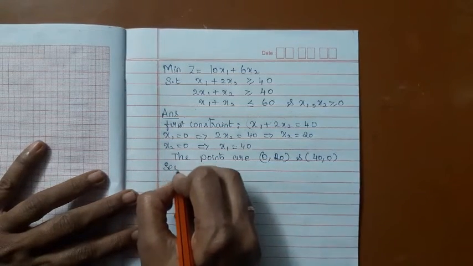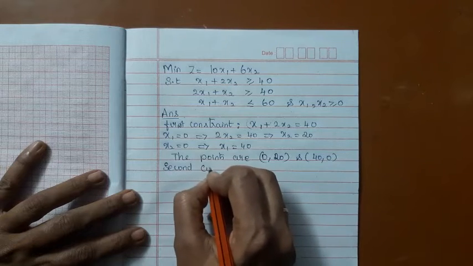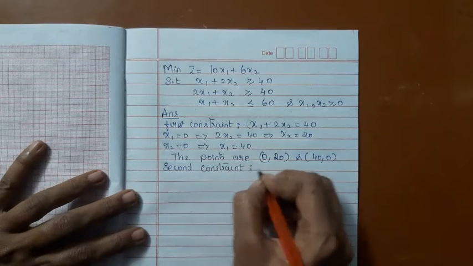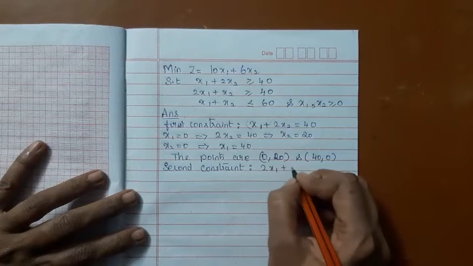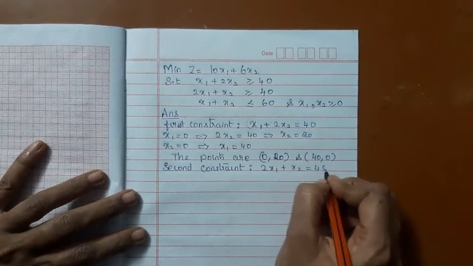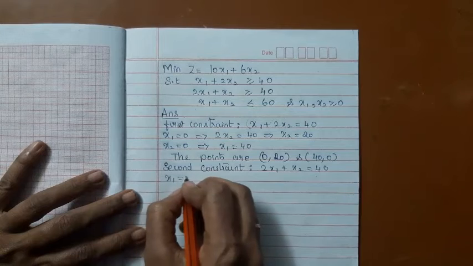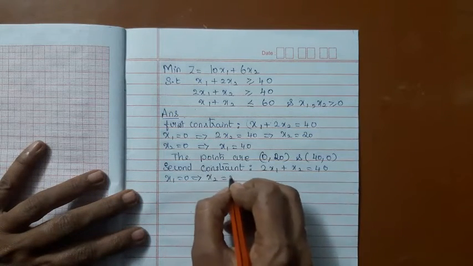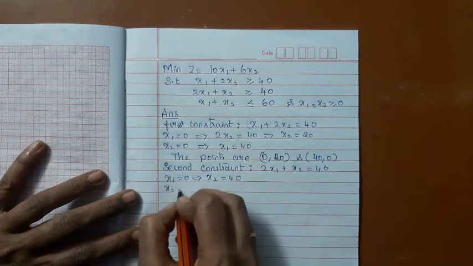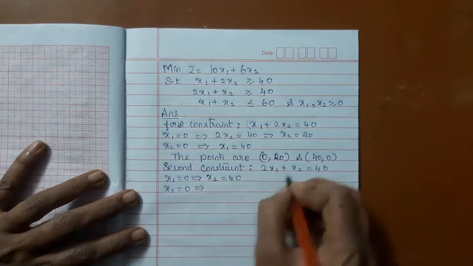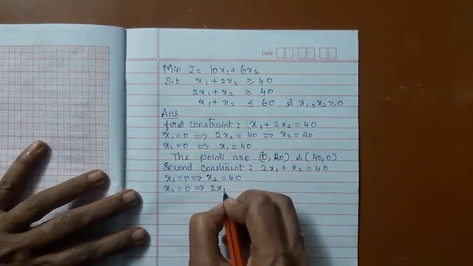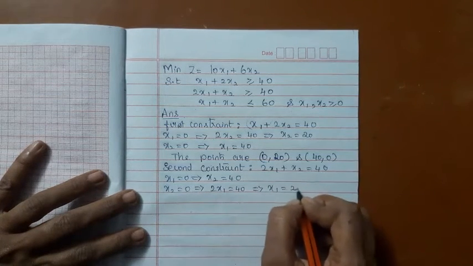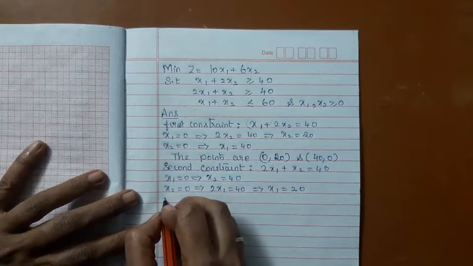Now consider the second constraint as an equation: 2x1 plus x2 equal to 40. If you put x1 equal to 0, this term will go off and you will have x2 equal to 40. And if you put x2 equal to 0, you will have 2x1 equal to 40, which implies x1 equal to 40 by 2, that is 20.